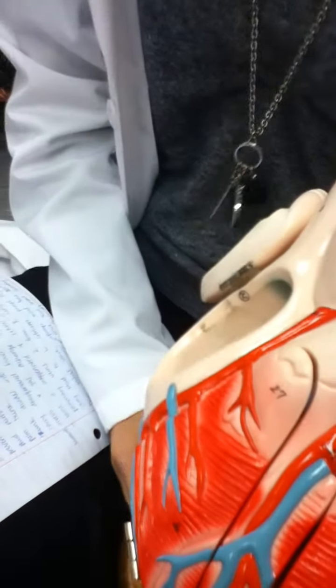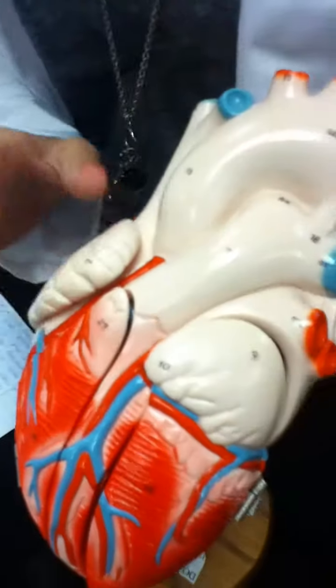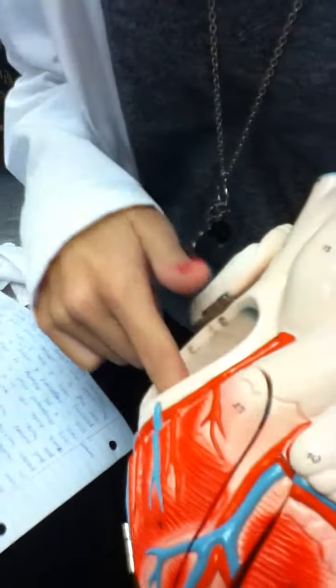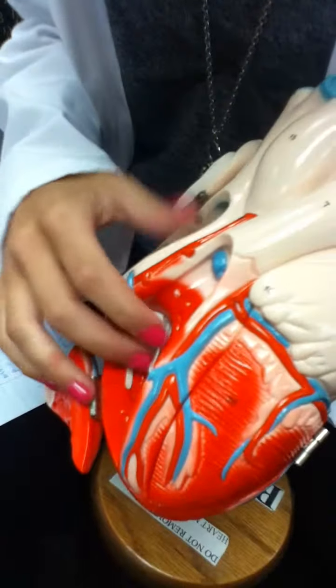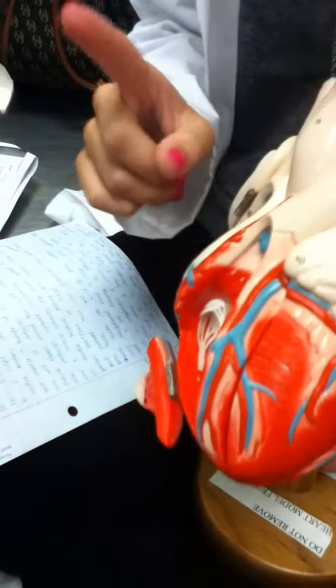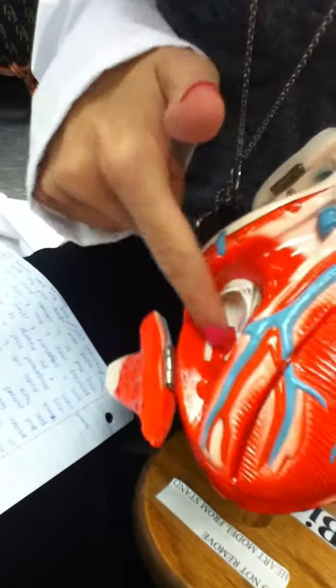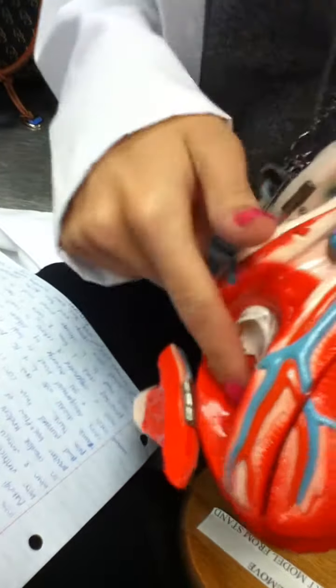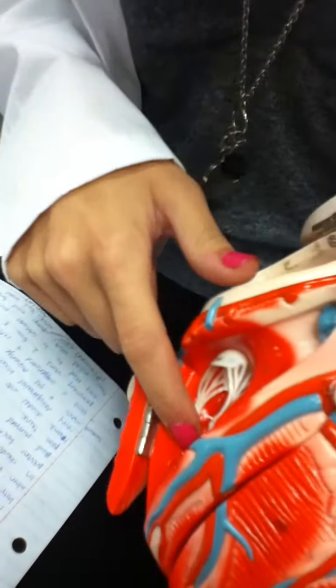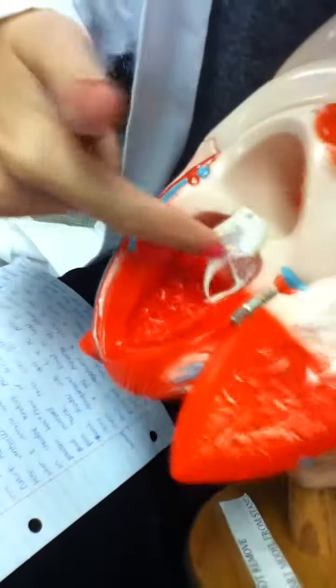Then when the SA node is stimulated, the SA node stimulates the AV node, both of the atria contract, and the blood pumps from the atria to the ventricles and into the valves. There's two valves, the tricuspid valve and the bicuspid valve. The tricuspid valve has three cusps, which you can see here. Turn a little. And yeah, it has three cusps. And the bicuspid valve has two cusps.